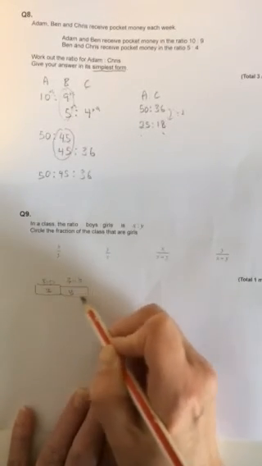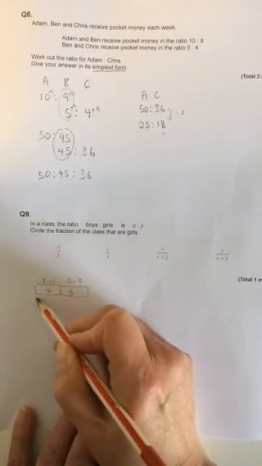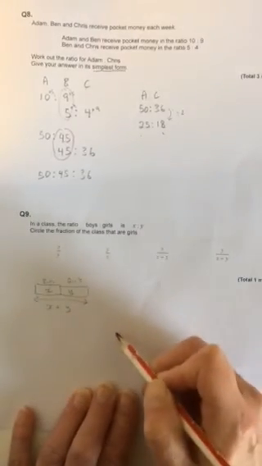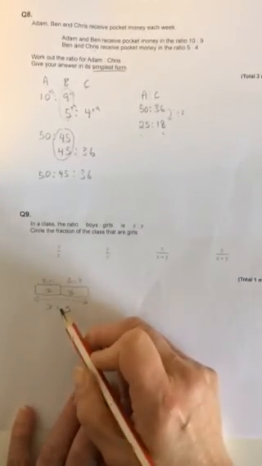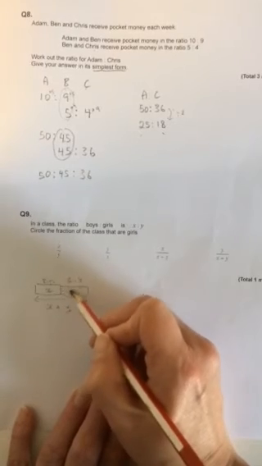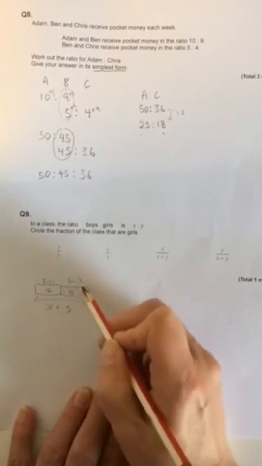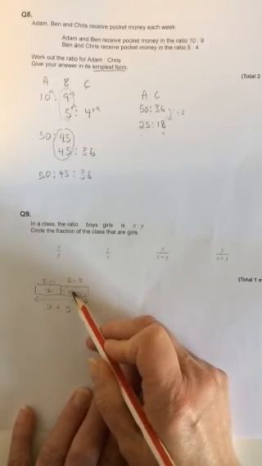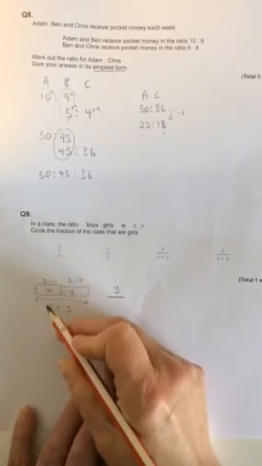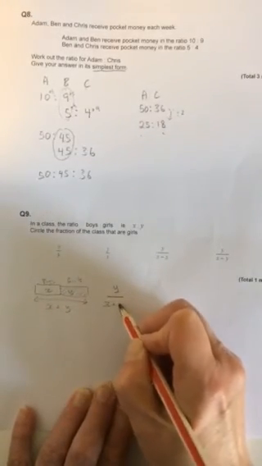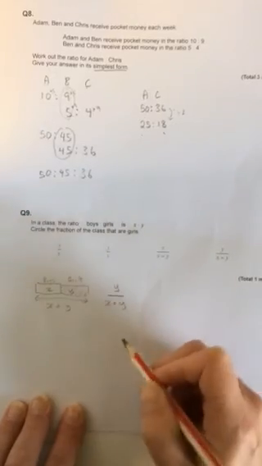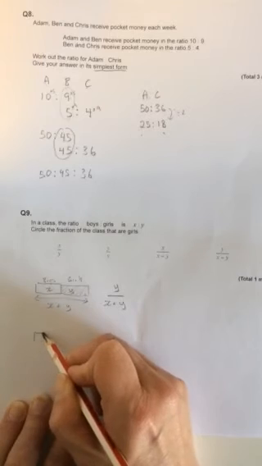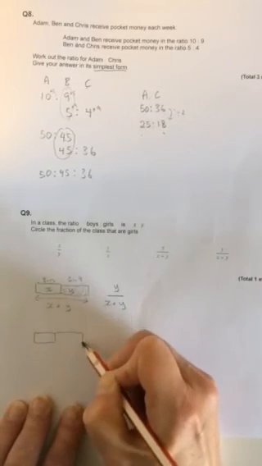So you can see that the total that are in the class, all of these together, must be X plus Y. Now if I want the fraction of the class that are girls, well, that would be that bit of the bar. So it would be Y out of X plus Y. And if that doesn't make sense, let's put some numbers into it just to see if it makes sense then.